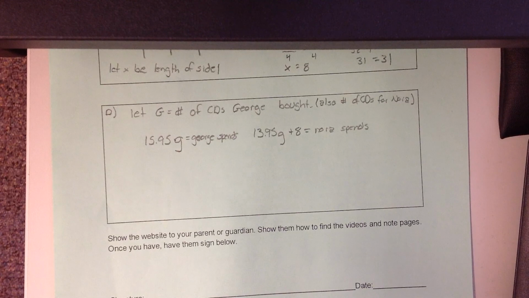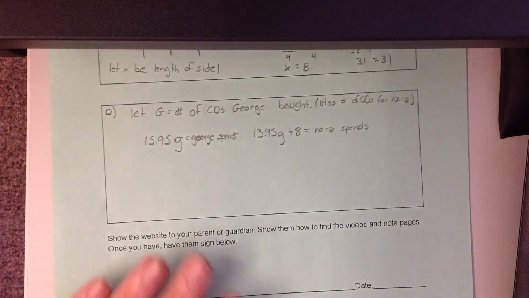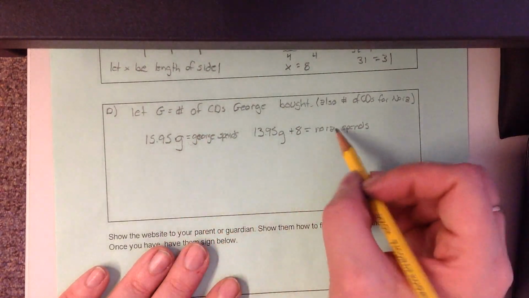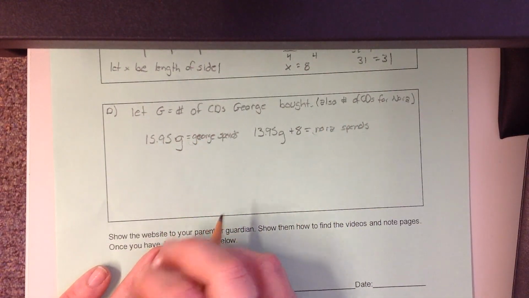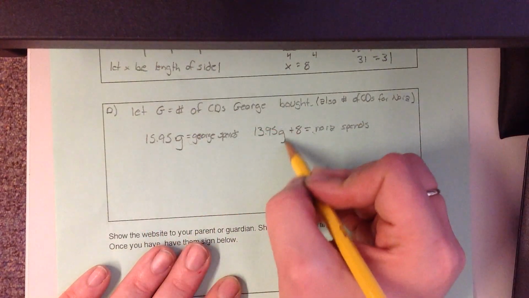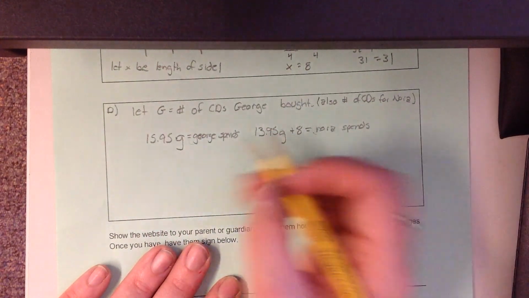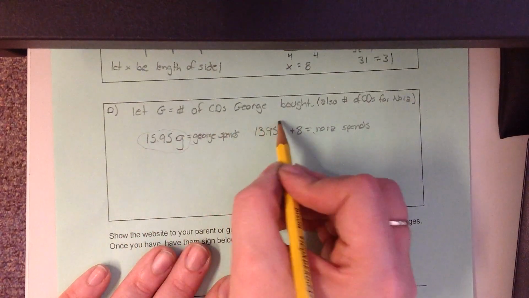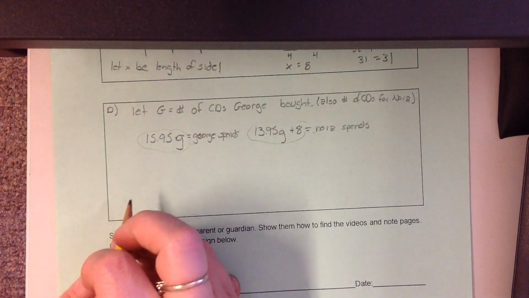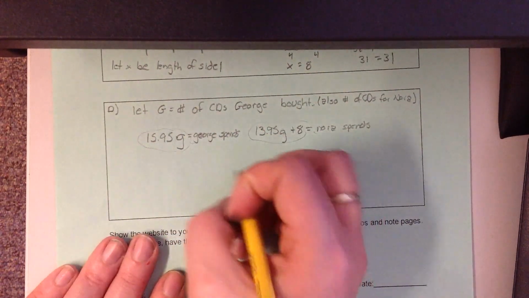And we want to know how many they bought. So if what George spends is equal to what Nora spends, and the number that George orders is equal to the number that Nora orders, well, we can set these two things equal to each other and end up with an equation with just one variable to solve for.